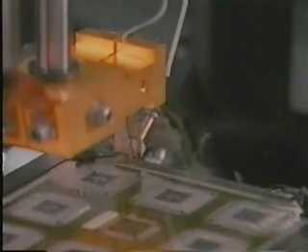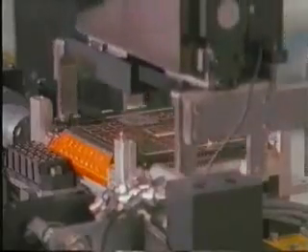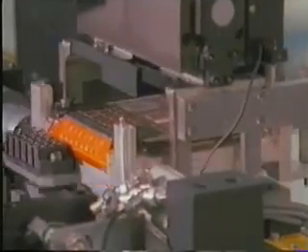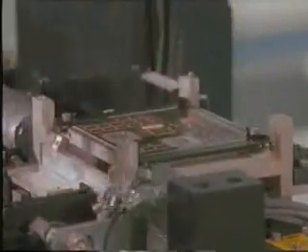Thermode presses against the PowerFlex leads to bring them in contact with the pad. As the heat increases, the solder on the MCU pad reflows and the bond is complete. The process is repeated with the second connector on the opposite side.